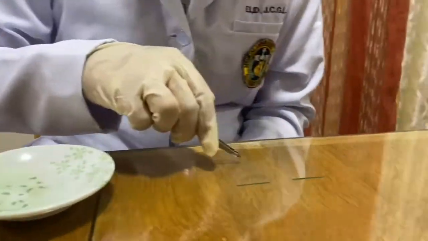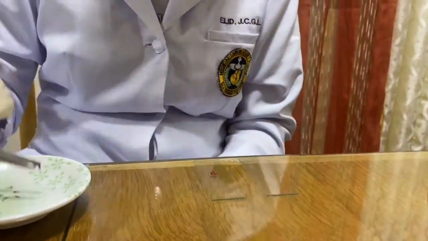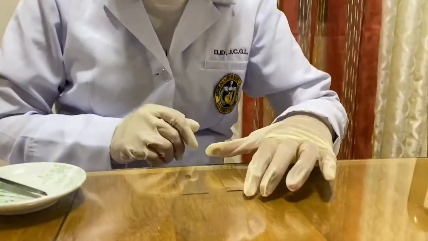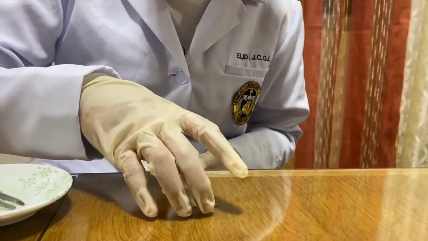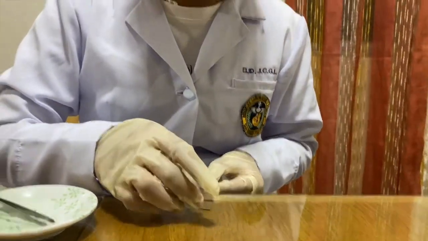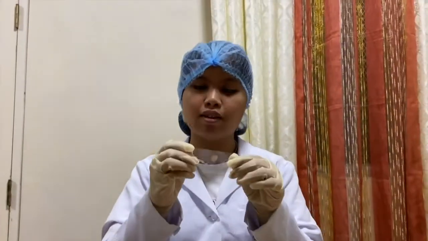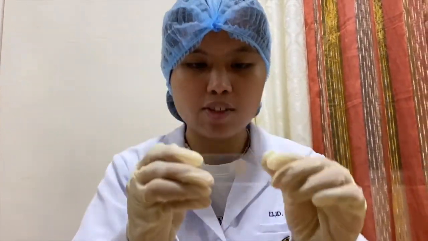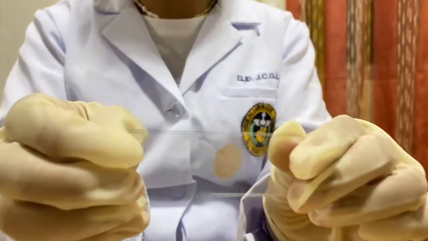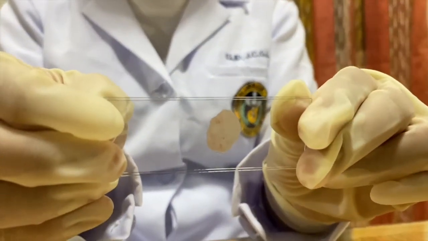First, I will be placing my tissue specimen on a microscopic slide. Then I will cover it with another microscopic slide. Then I will crush the tissue specimen so that it will be flat. So this is now a squashed preparation of a tissue specimen.